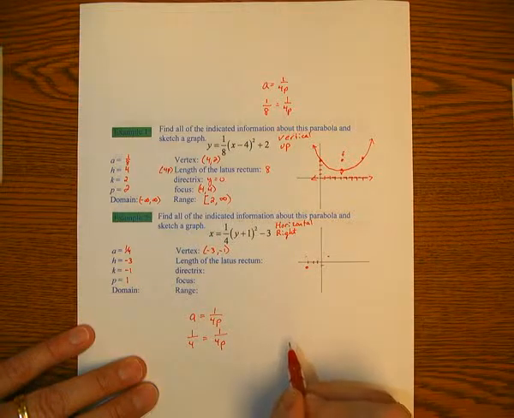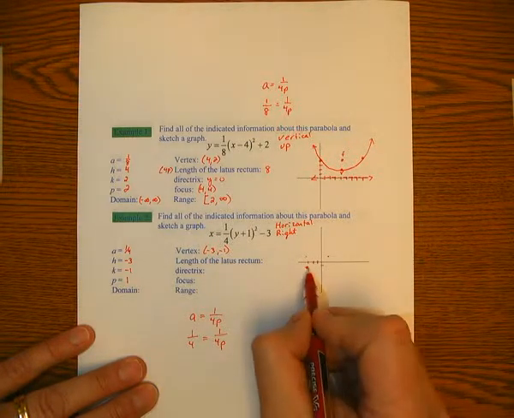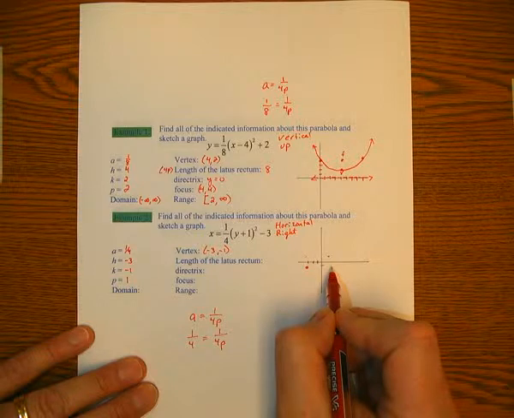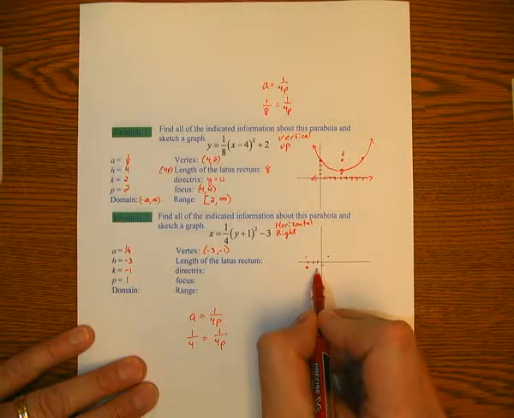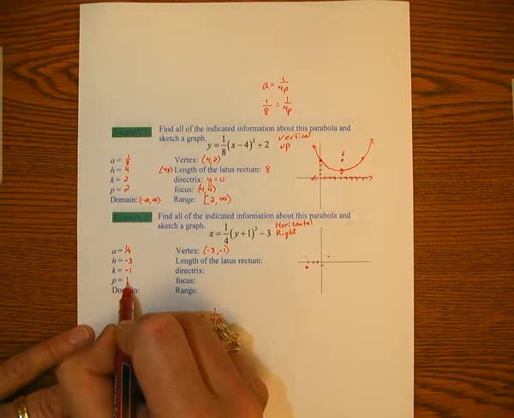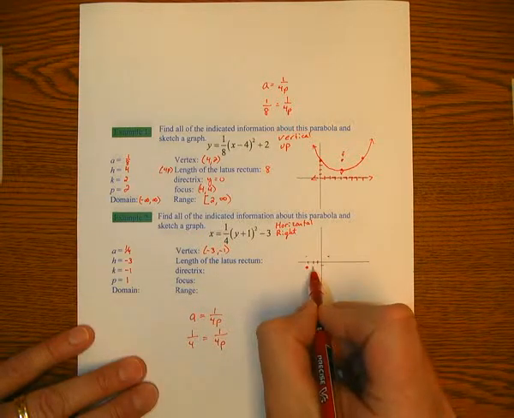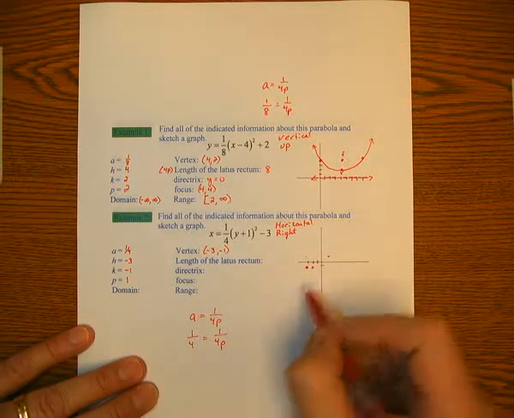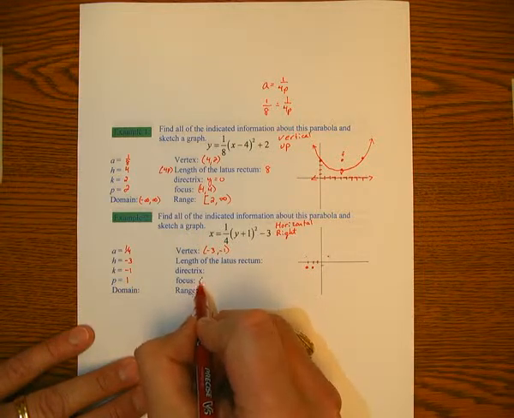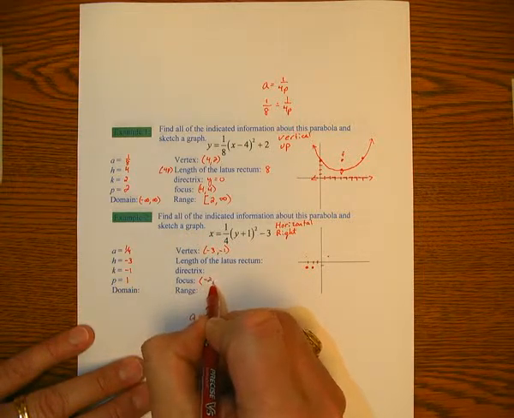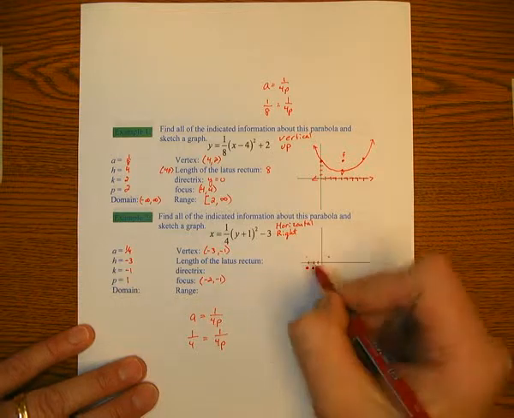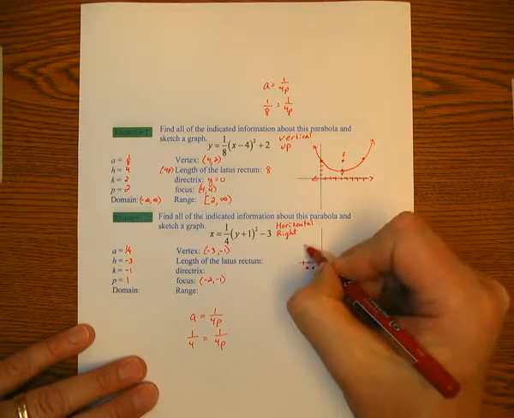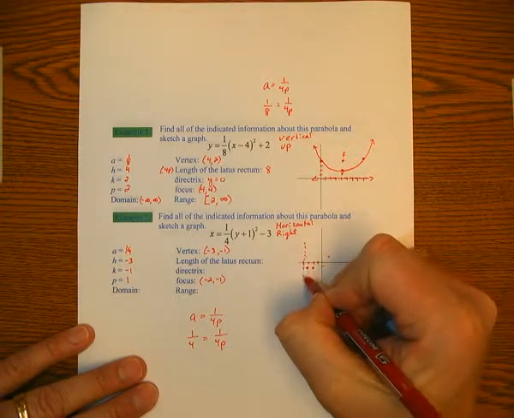There's your vertex. Because it opens to the right, we're going to go to the right to get to your focus. Since the p value is 1, that's how far we go to get to our focus. So the focus has a coordinate of -2, -1.